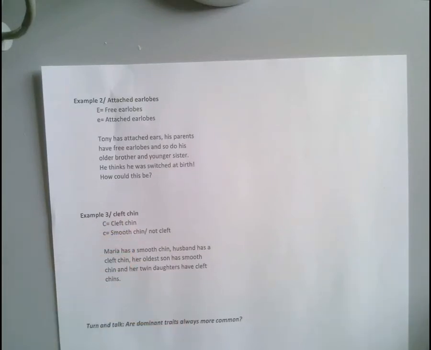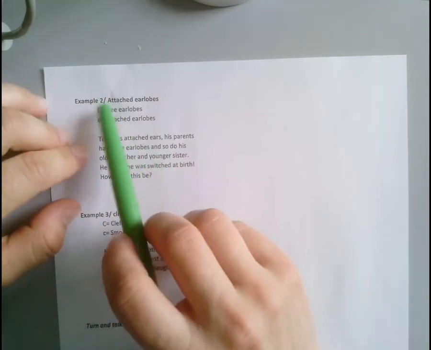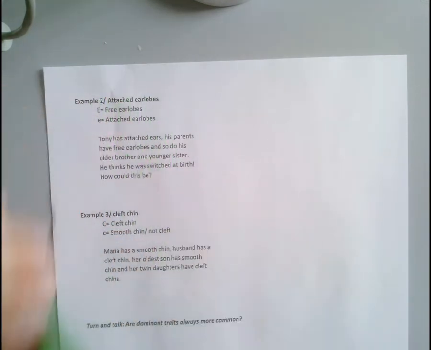Hi class, so we're going to look at the final example. We're looking at the attached earlobes, example 2. This one we didn't complete in class.